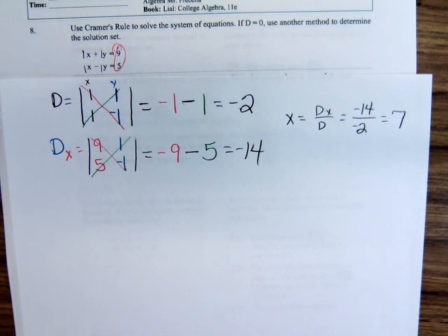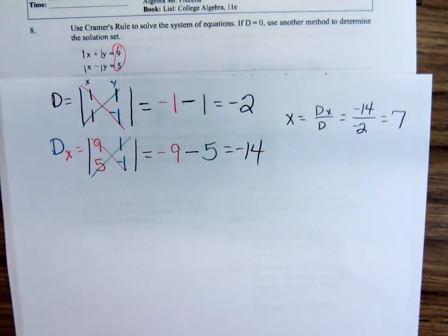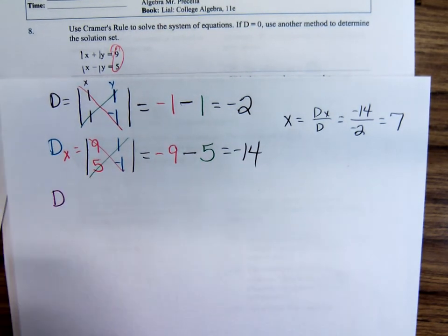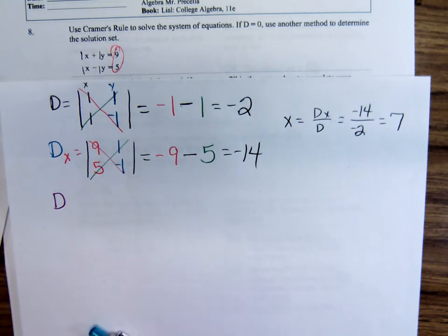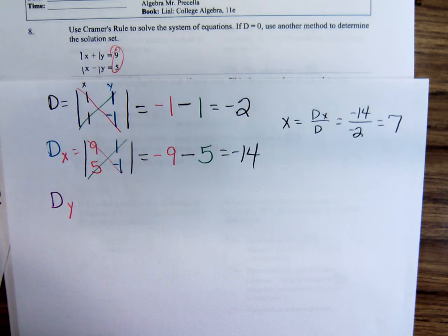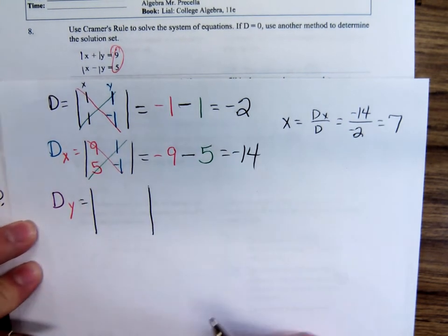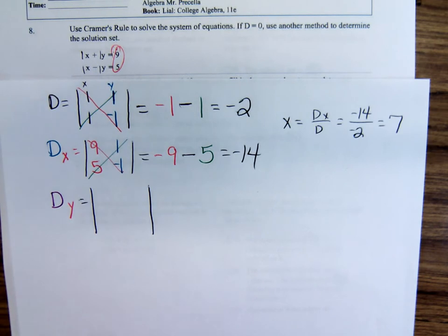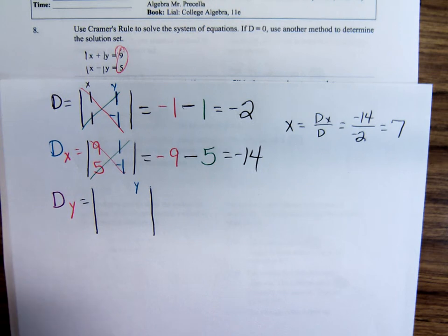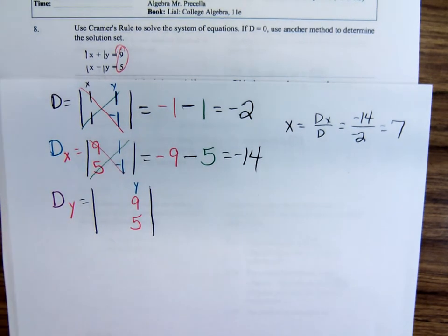Now, let's find dy. To find dy, whatever the subscript is, that's the one that gets replaced. To find dy, the y column is the one that's going to get the 9 and 5. The x column just stays as it was originally.